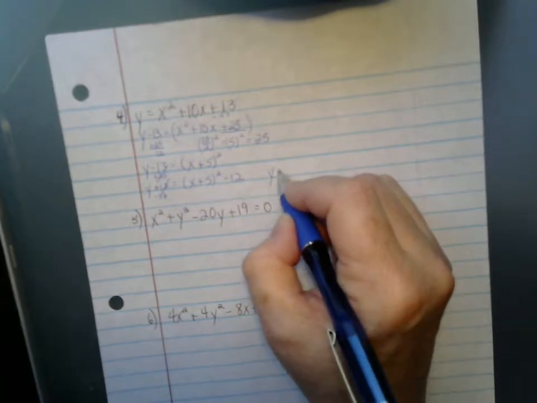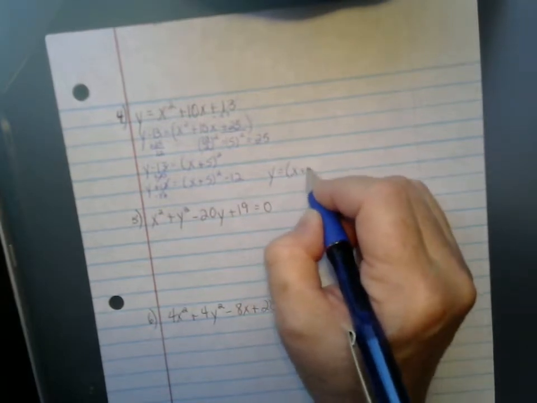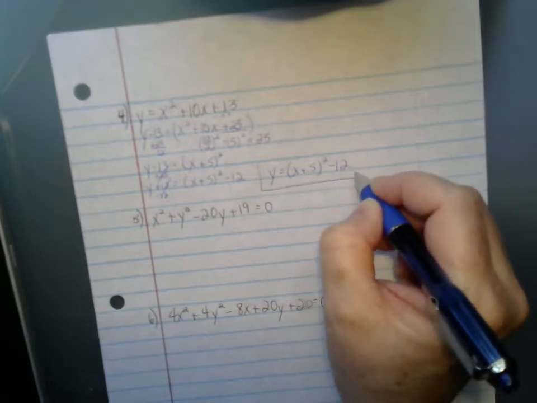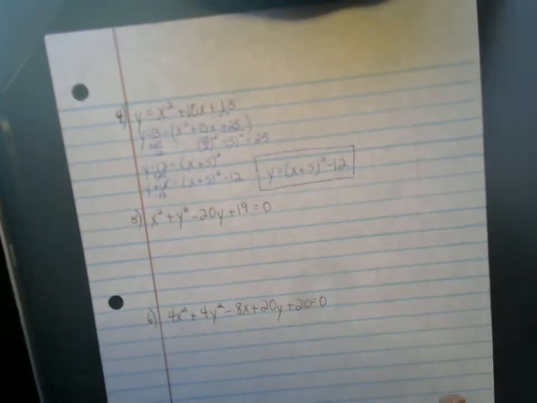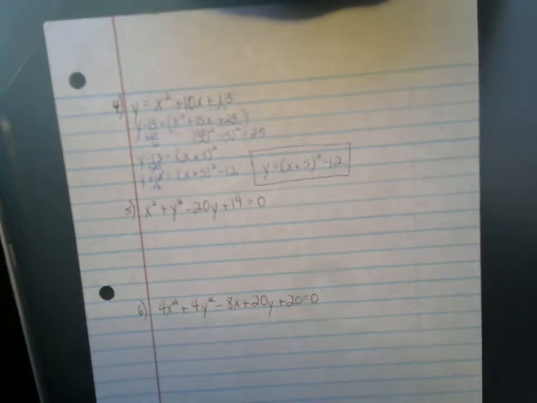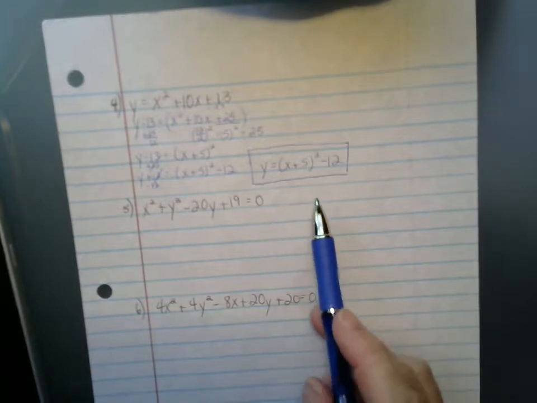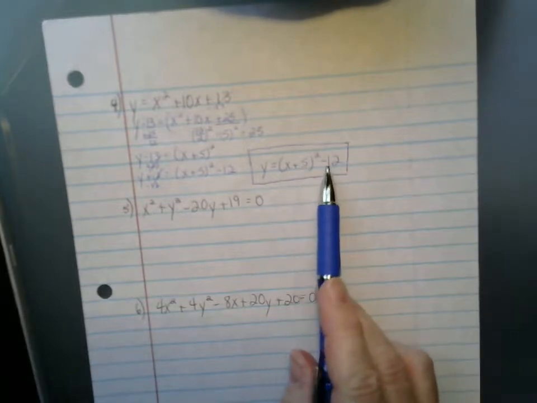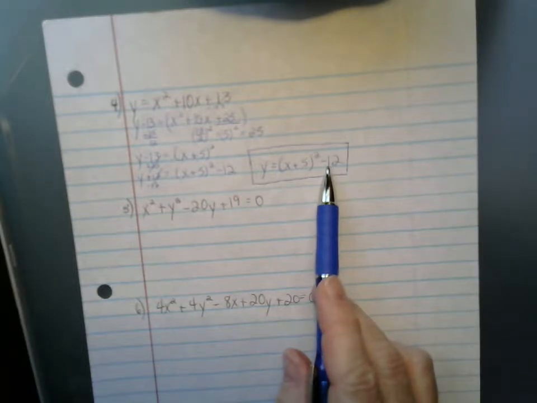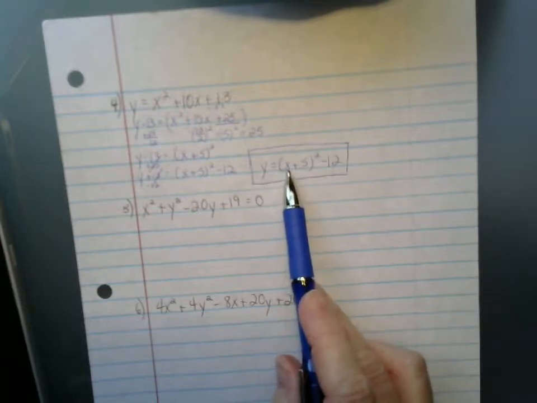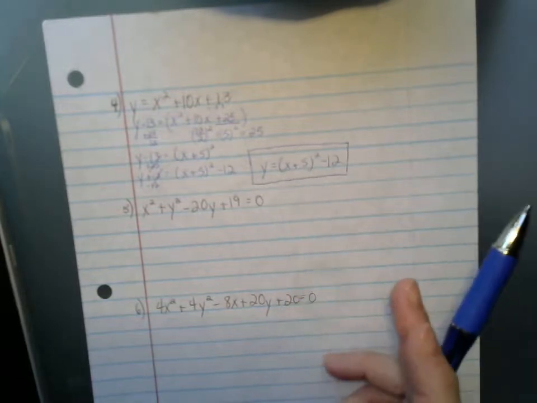So your final answer in the form that it asked for is this. Okay. So y equals x plus 5 squared minus 12. It didn't ask you for it on this, but if it had asked you for the center, it would be -5, -12 would be the vertex, not the center, the vertex of the parabola. And since this is a y equals a positive x squared, it would open up.